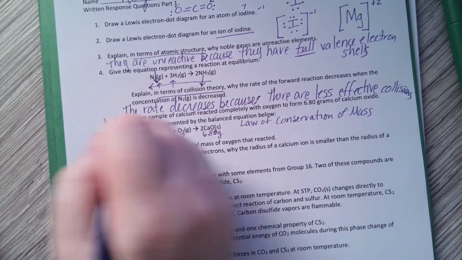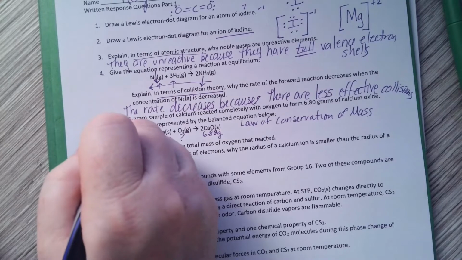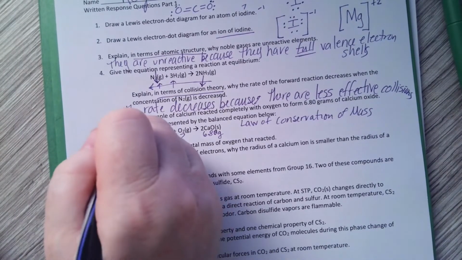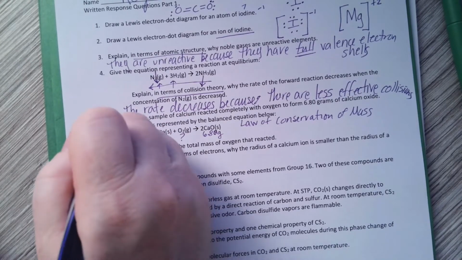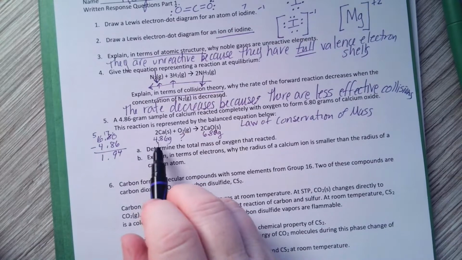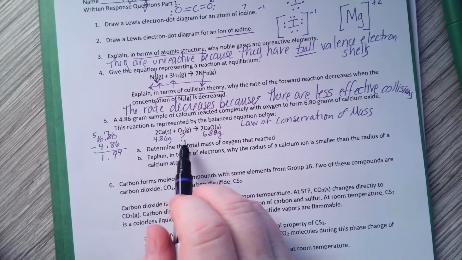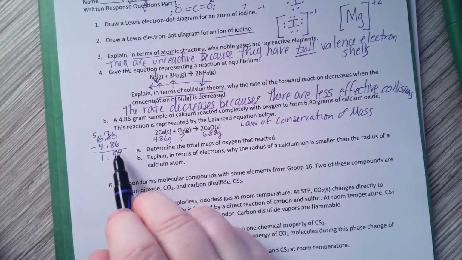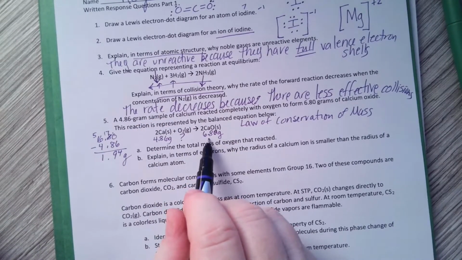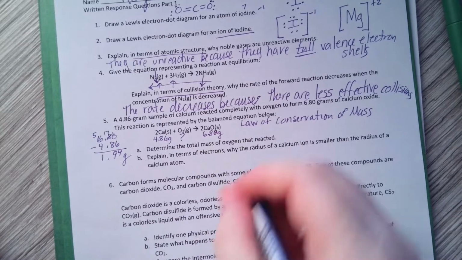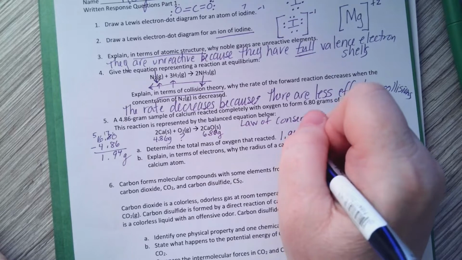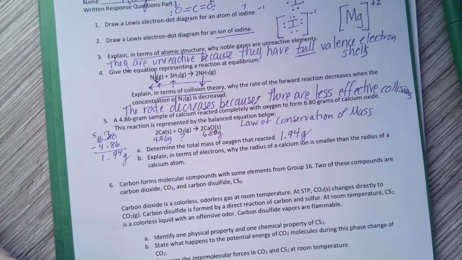So what I would do is take 6.80 minus 4.86, and I get 1.94. So 4.86 grams of calcium plus 1.94 grams of oxygen would yield 6.80 grams of calcium oxide. Again, it seemed like a whole hard question, but it was easy peasy.